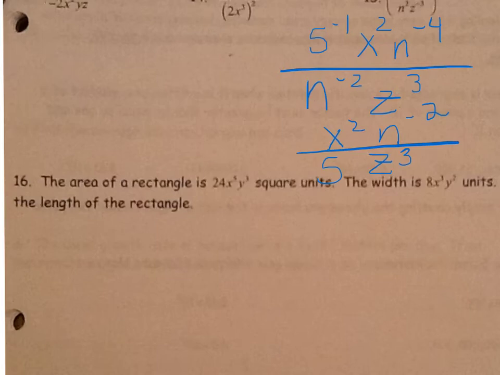Now, one more step. We need all positive exponents. So I'm going to move that n to the negative 2 down to the bottom, leaving only an x squared on the top, 5 on the bottom, n squared, z cubed. Now everything is positive.